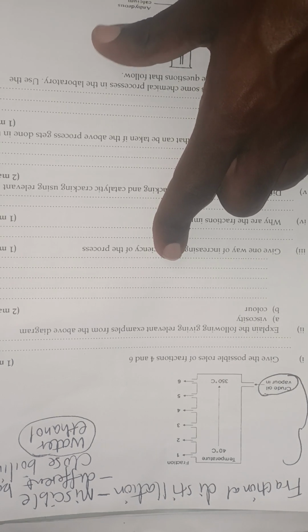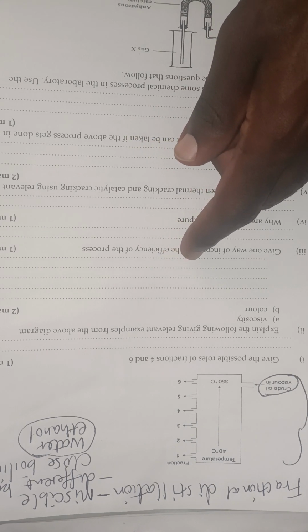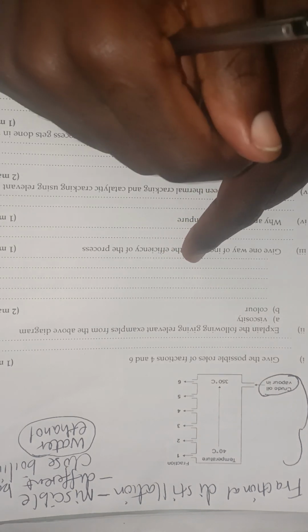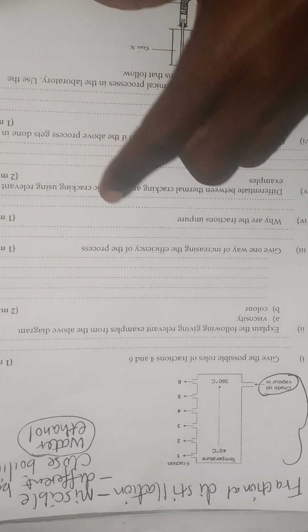So when they are put together in a container, for example, they do not form two layers, they form one layer. So using a separating funnel or decantation or a dropper cannot separate these two components forming this mixture, because they form one layer when put together, meaning they are miscible.